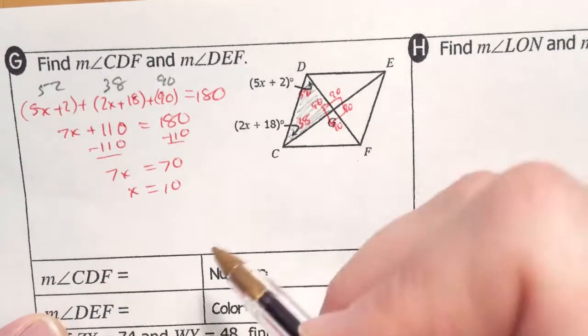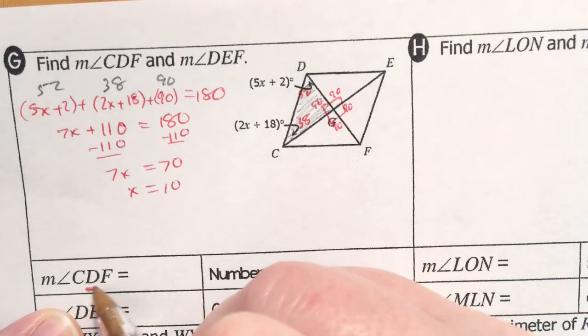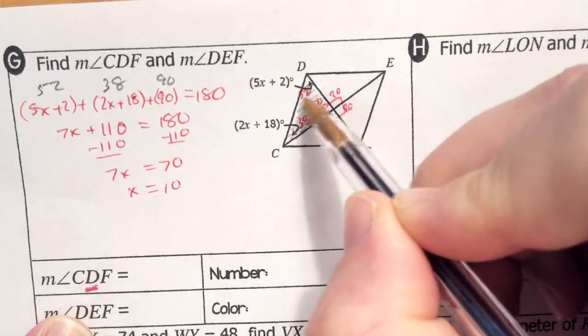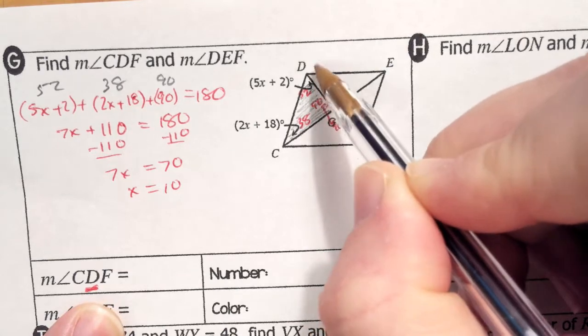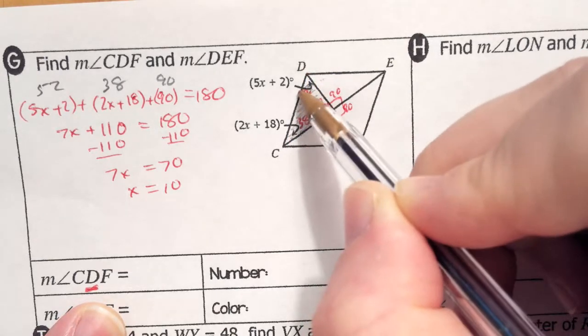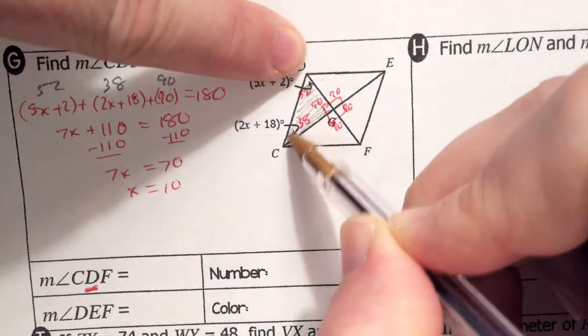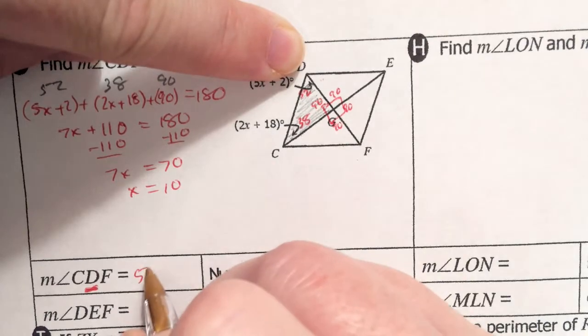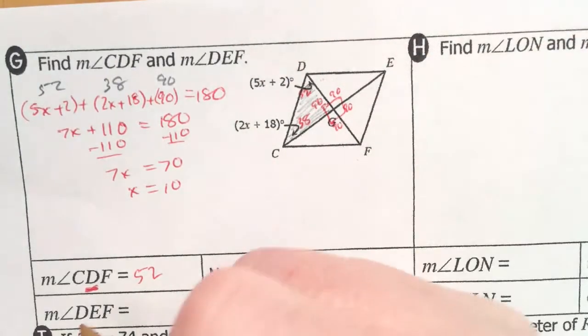Okay, so they wanted angle D. So the angle is at D. So it's either going to be here, here, or the whole shebang. They wanted CDF, so they just want this angle. So at D, CDF, they wanted this angle. That's 52. Awesome.